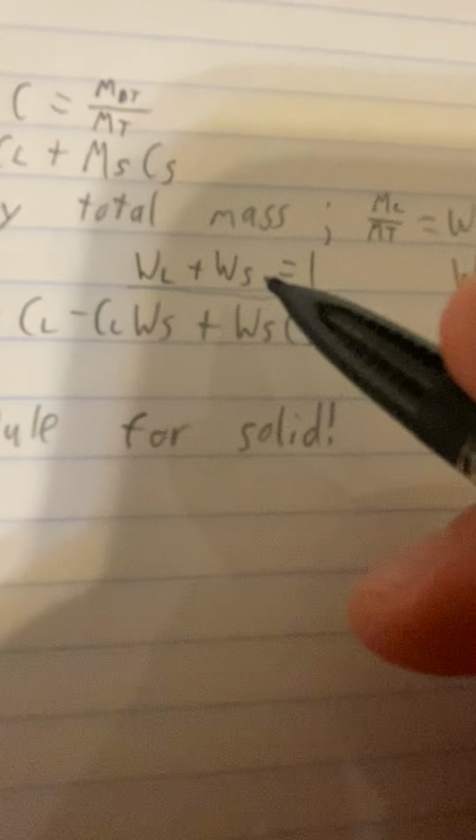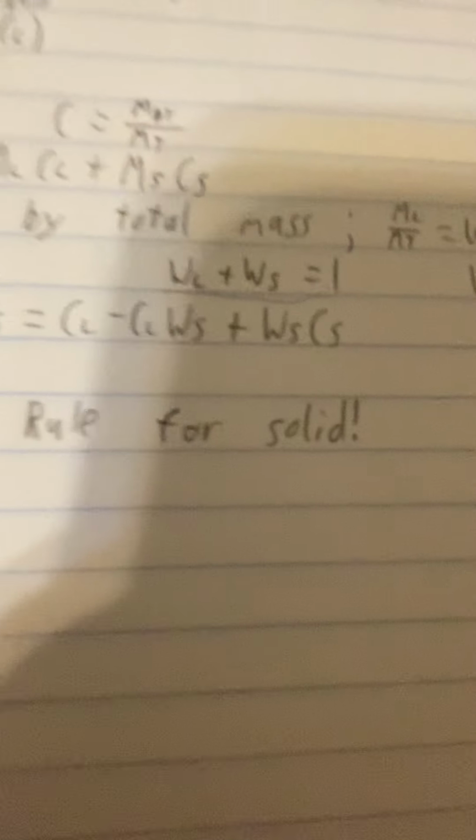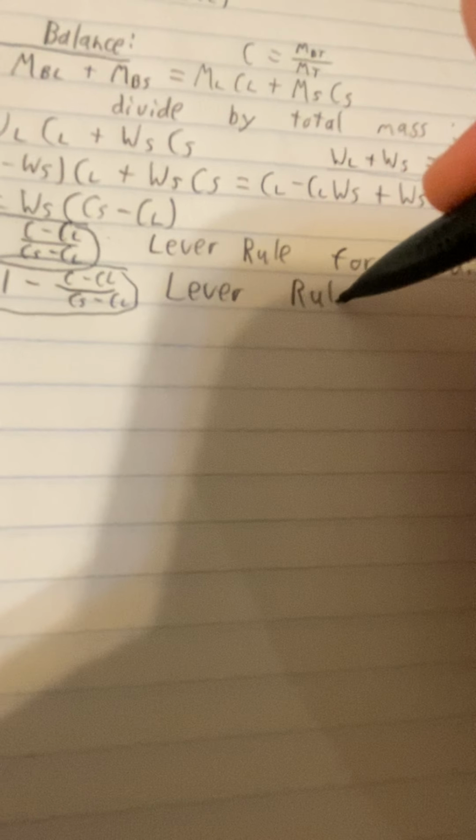Since this is W_S, to get W_L, we just have to subtract W_S from 1, which means W_L will equal 1 minus (C minus C_L) over (C_S minus C_L). So this is the lever rule for a liquid.